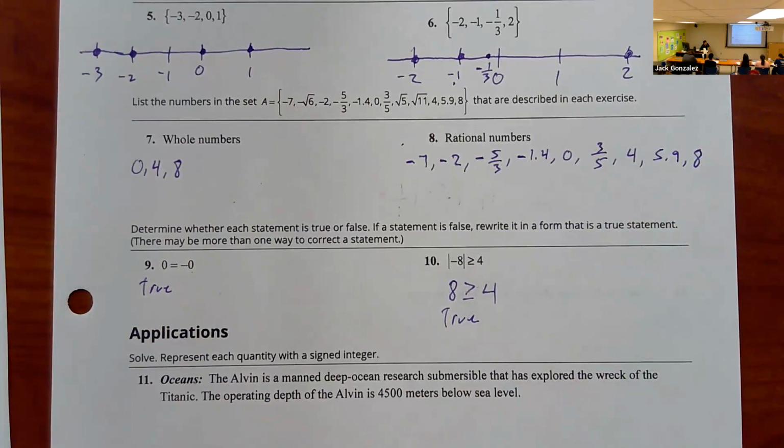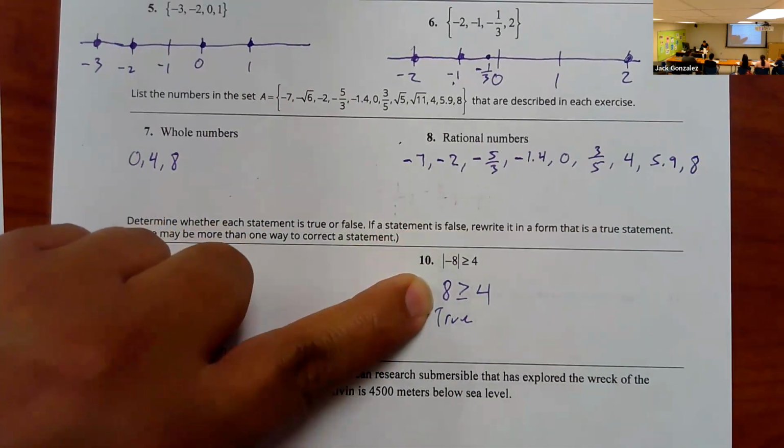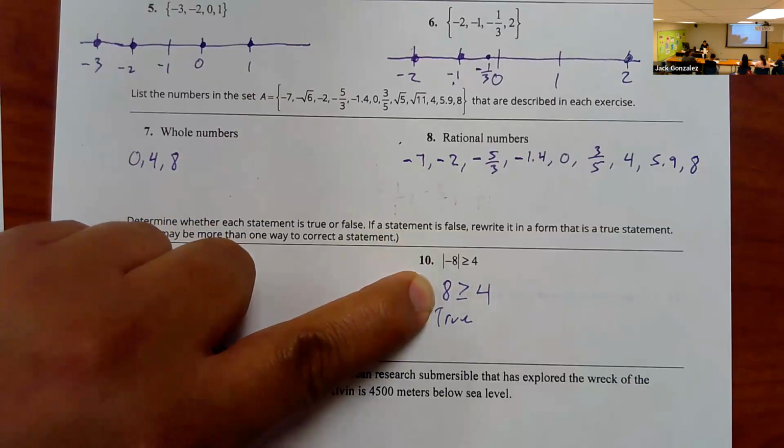What do you call it? Absolute value? Yeah, the little bars are called absolute value. So whatever's inside will come out as a positive. If it's already positive, then just take the bars off. That's what absolute value does. It changes to positive. But the definition said it is the distance from zero. So how far away is -8 from zero? It is 8 units away. Okay.